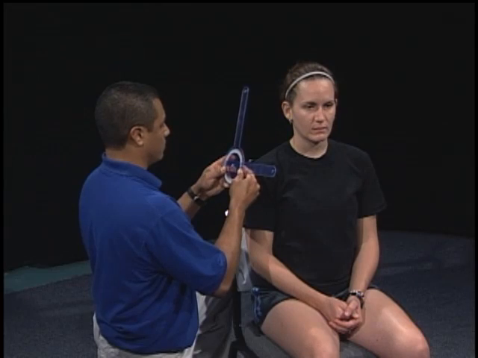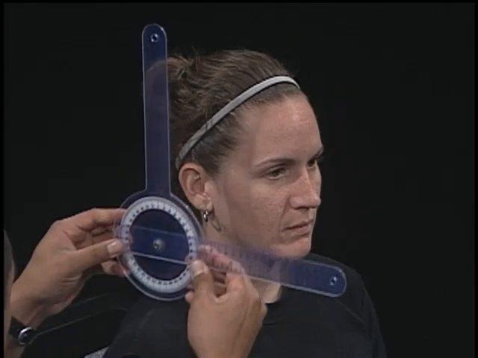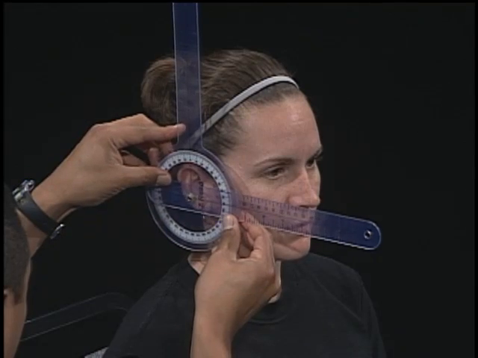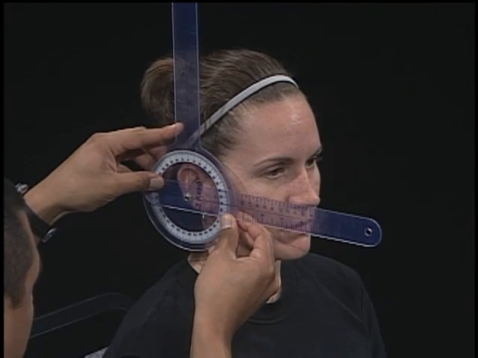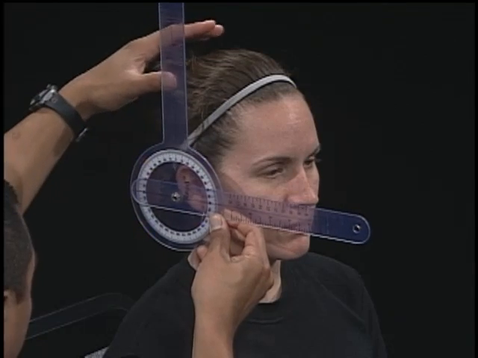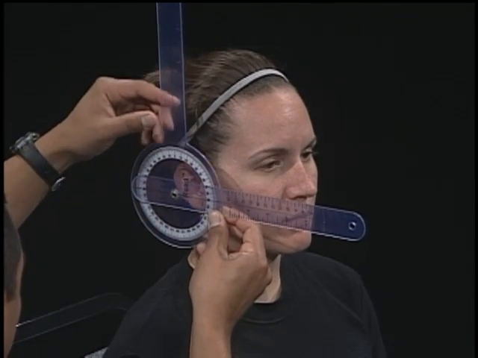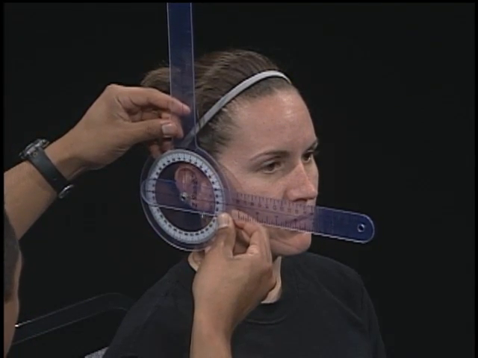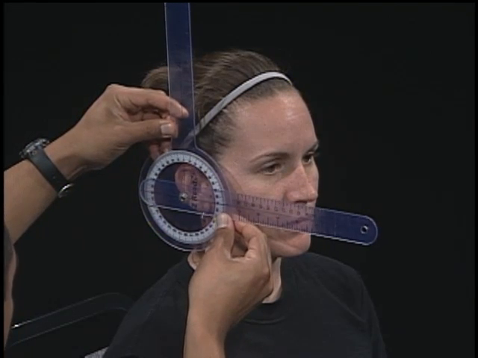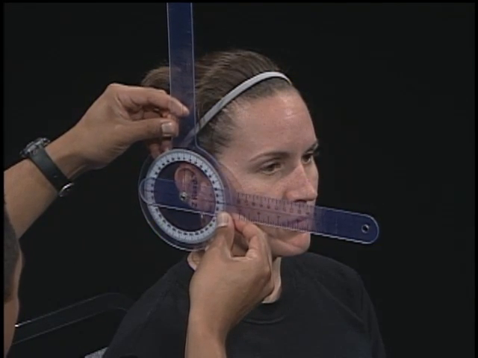Make sure you expose the bony landmarks you will be using. Align the axis of the goniometer over the external auditory meatus. Align the stationary arm so that it is either perpendicular or parallel to the ground. Align the movable arm with the base of the nares. If a tongue depressor is used, align the arm parallel to the longitudinal axis of the tongue depressor.